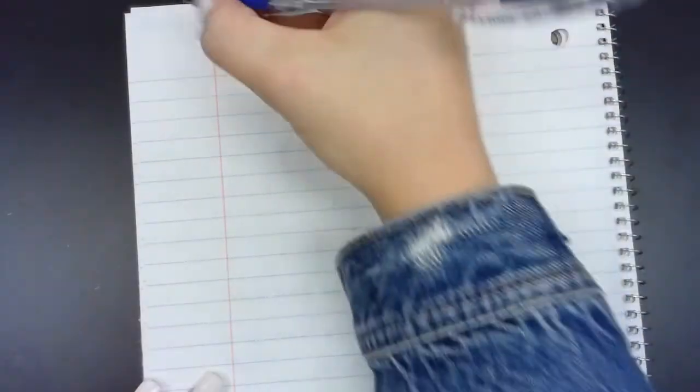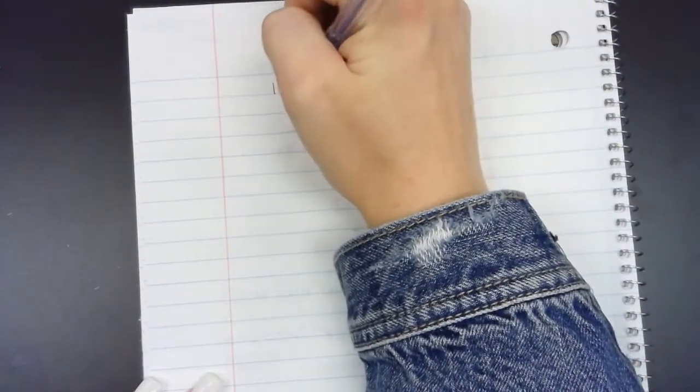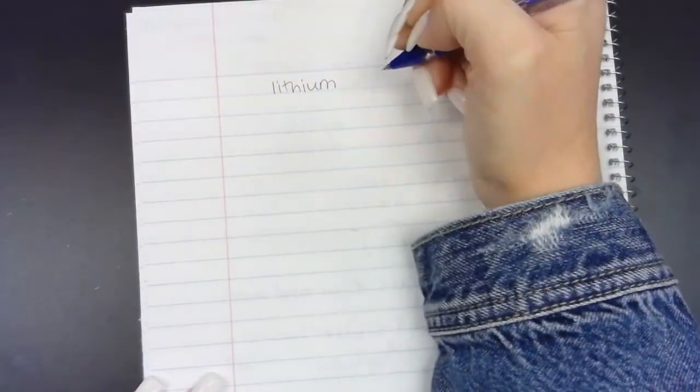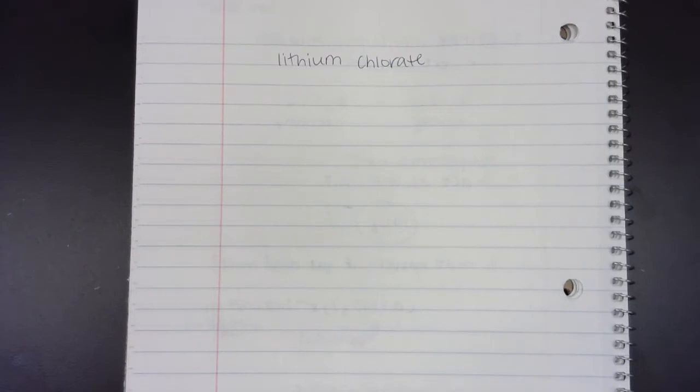Let's do some more examples. How about lithium chlorate? All right. So step number 1, what do I do?